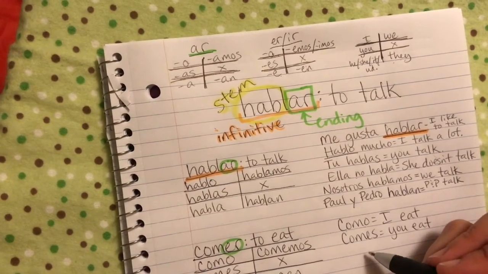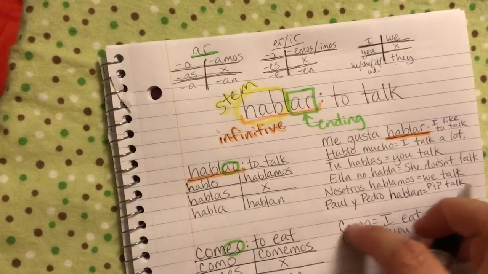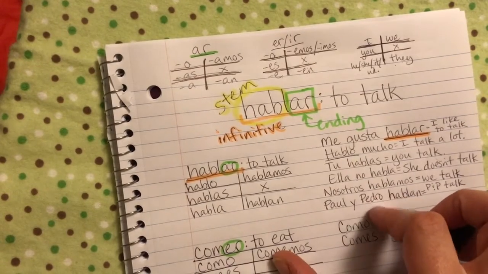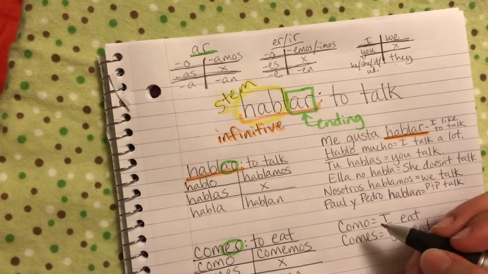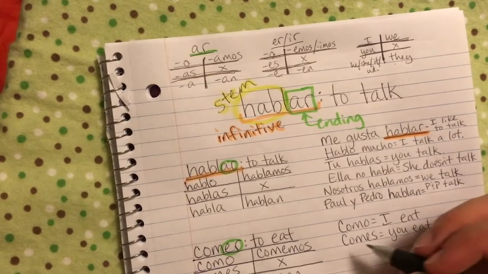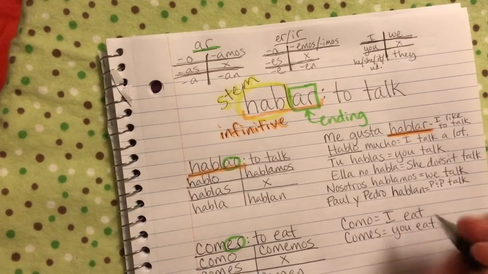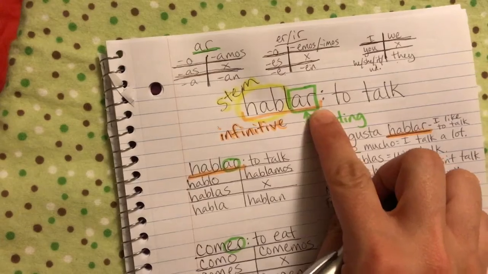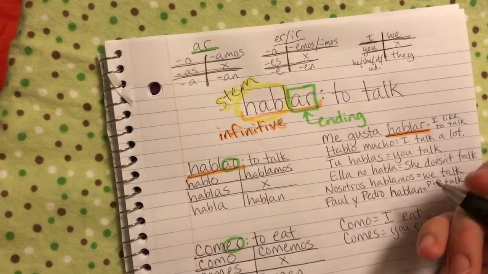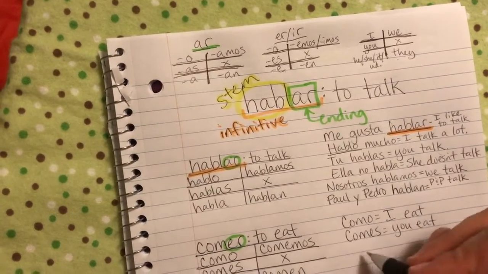Sometimes when people first learn about conjugating verbs, they combine the two parts. And they'll say like, me gusta como. Well, that doesn't make sense because you're saying I like, I eat. So remember, whenever you're using the verb gustar, use it with an infinitive verb. So that's a verb that's going to have the ending and is not conjugated. Como, comes, come.